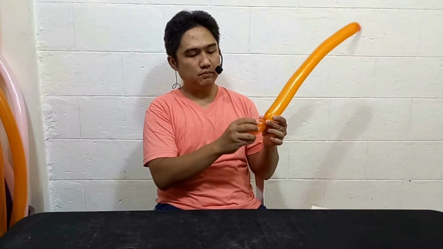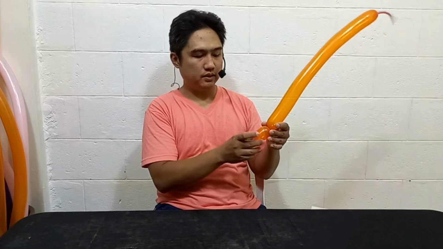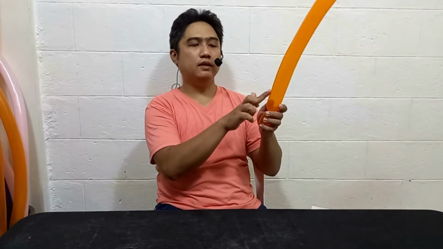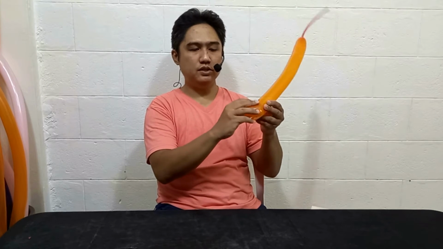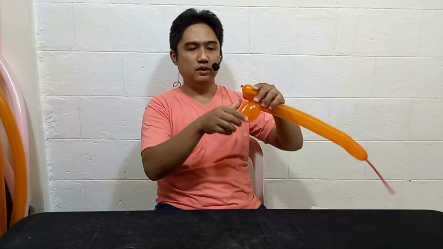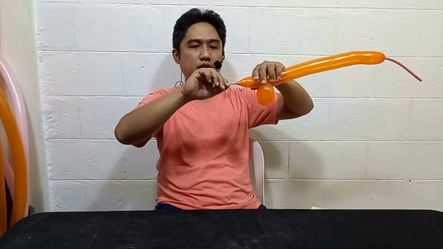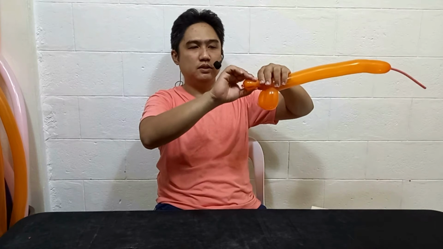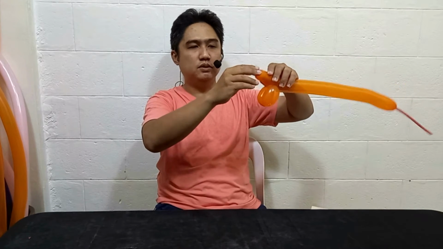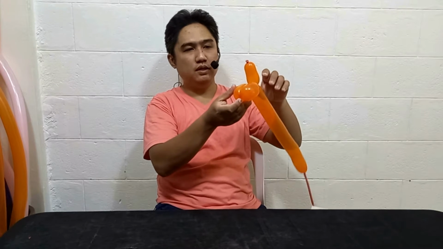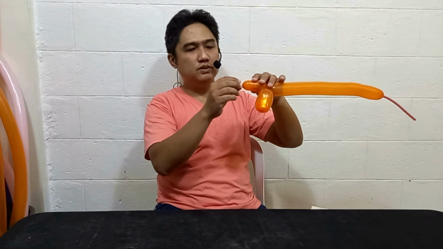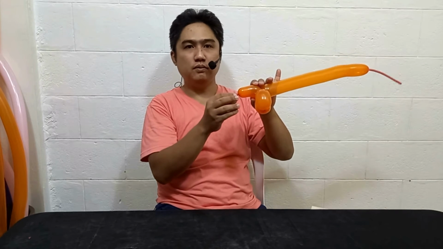So of course we need to create a 2-inch bubble here for the mouth of our Poodle, and create a 1-inch bubble here, or 1.5, let's say, just like that. Now create another 1.5-inch bubble here, and pull this nostril here so that it will add another character for our Poodle. And when you do that, it helps to lengthen the mouth of our Poodle.